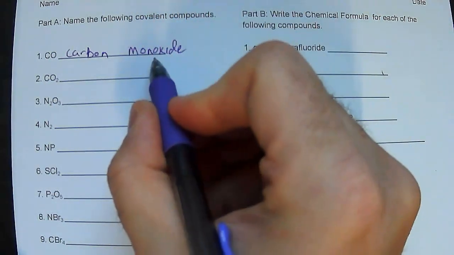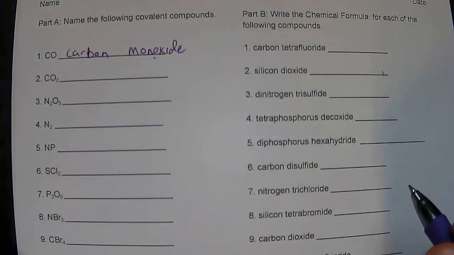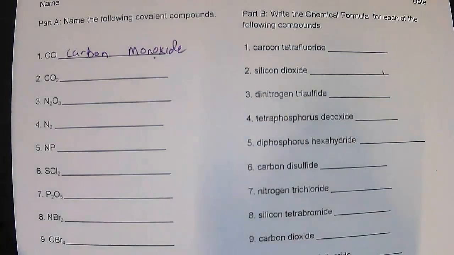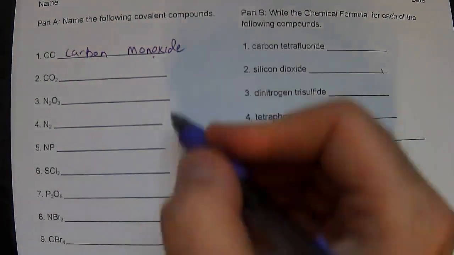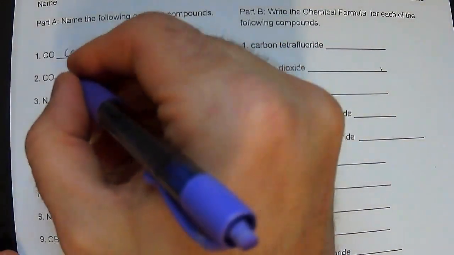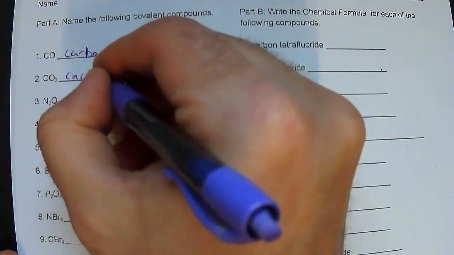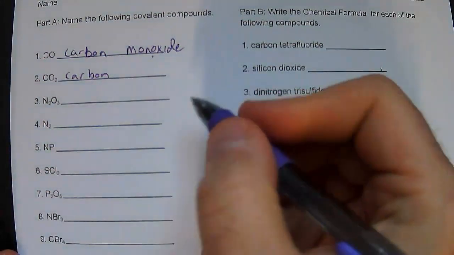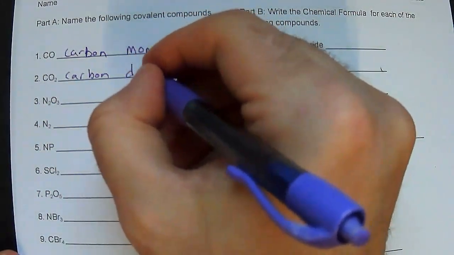And remember, if it's not monooxide, we drop the O on mono, so it's carbon monoxide. And this would be carbon because the first one is mono, and then it's carbon dioxide.